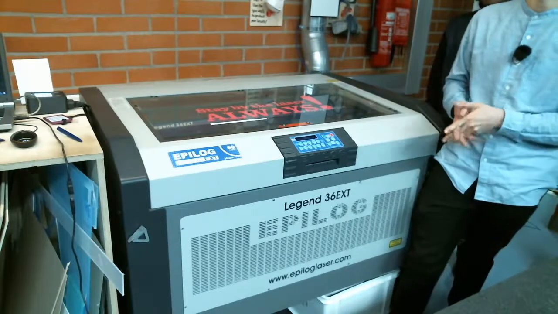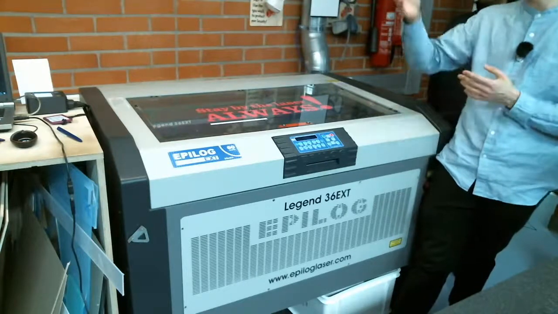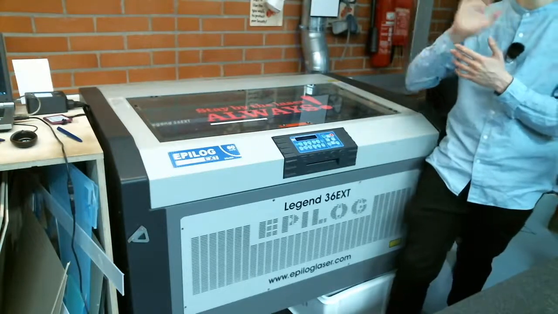And with acrylics, the cool part is that it doesn't leave any burn marks. Since you're using a higher frequency, it leaves also a really clean cut.